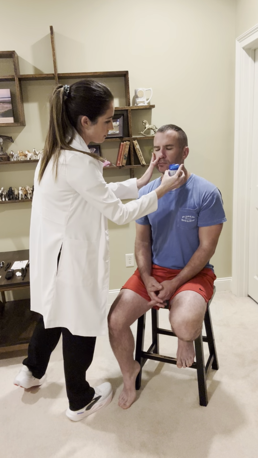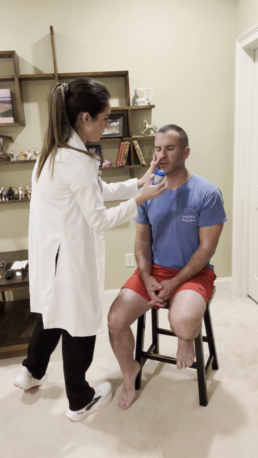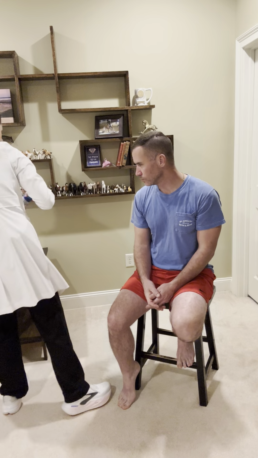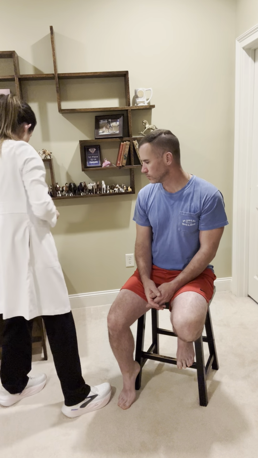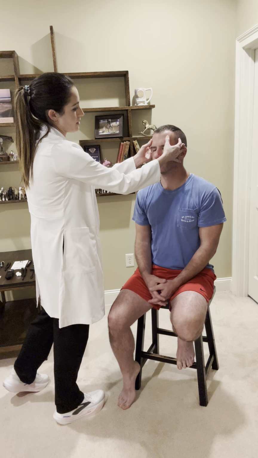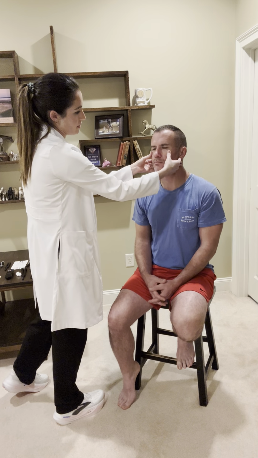And occlude this side. Tell me what you smell. Fish. All right. That also lets us know that both sides of the nose are patent. We're then going to palpate the frontal sinuses and the maxillary sinuses. We're then going to move on to the mouth and throat.